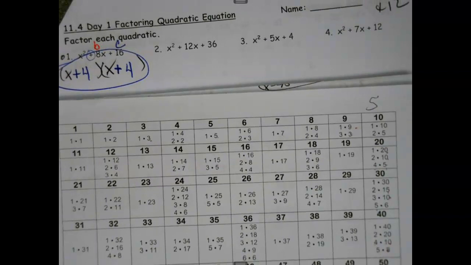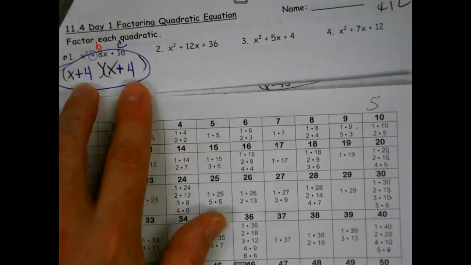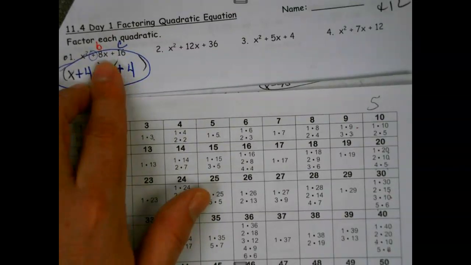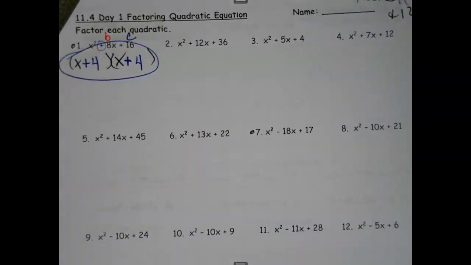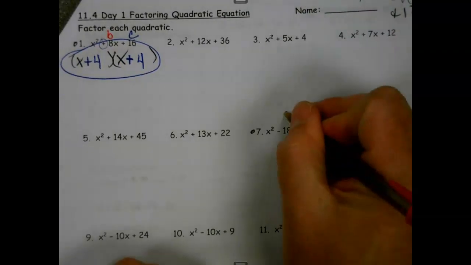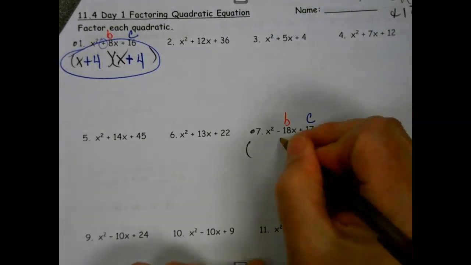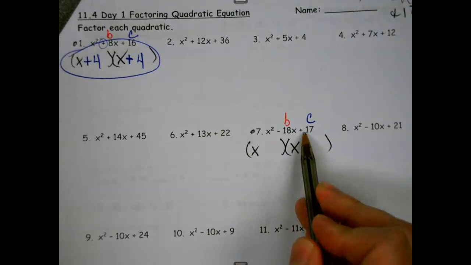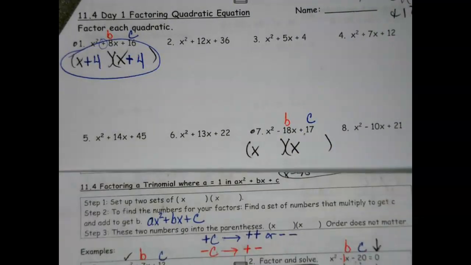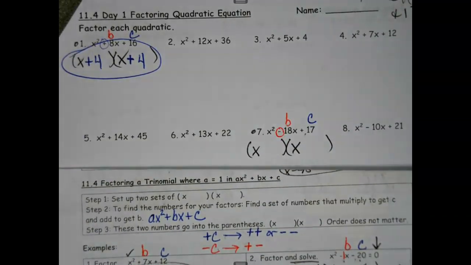Wait, I don't get it. Okay, so positive 4 times positive 4 is 16. Oh, okay. But positive 4 and positive 4 add up to 8. But we are going to have to play with some of this a bit, because now when we get to number 7, here's a good example of what I mean. So this time I get started and I'm like, all right, parentheses up, x, x. It's plus, Hardy. Okay, that's great, but the sign in the middle is minus.